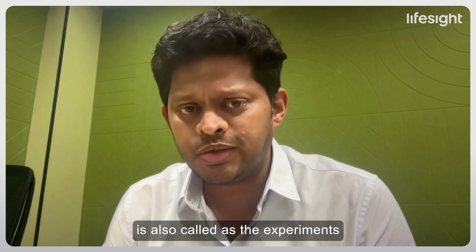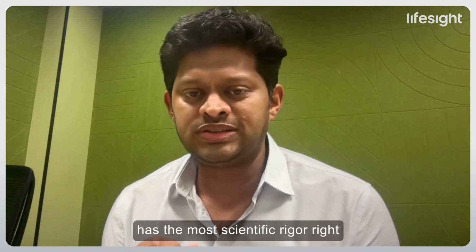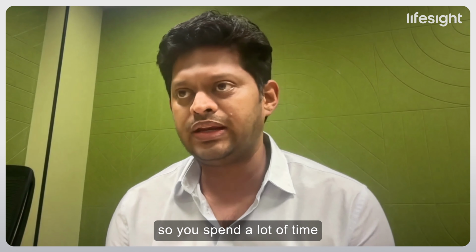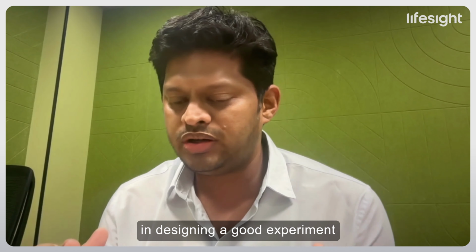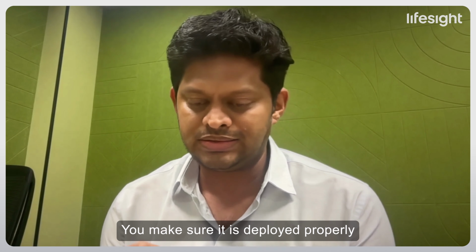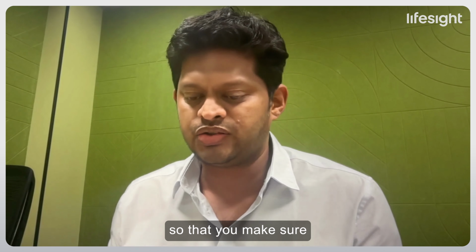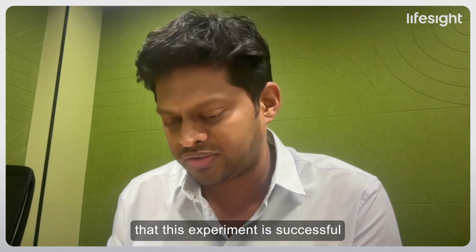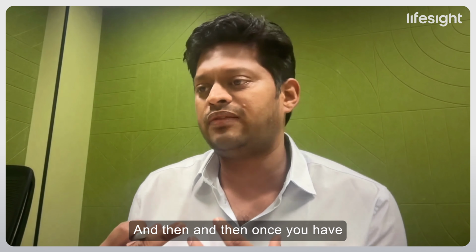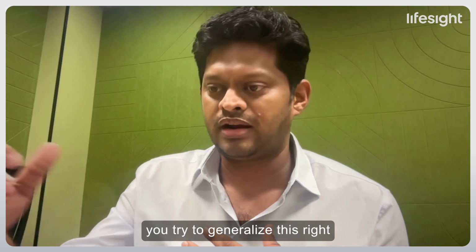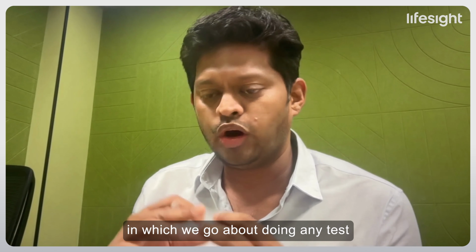Incrementality testing is also called experiments. Experiments have the most scientific rigor. You spend a lot of time designing a good experiment. You make sure it is deployed properly. You control for a bunch of different factors so that the experiment is successful, and then you get some reads from it, and once you have those inferences, you try to generalize them. So that's the standard approach in which we go about doing any test.